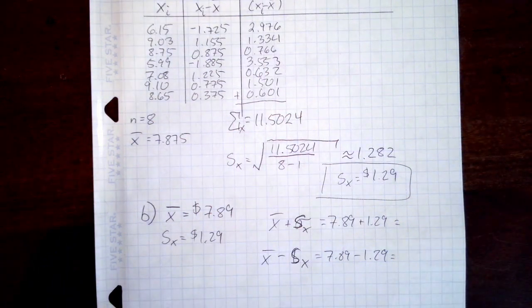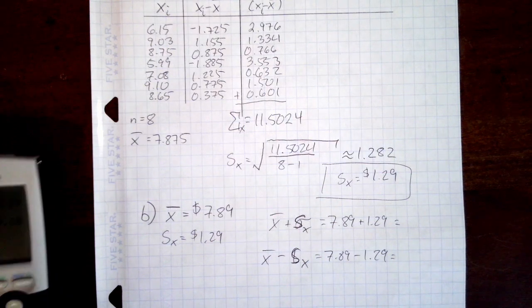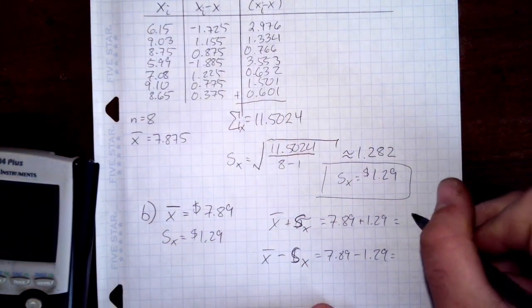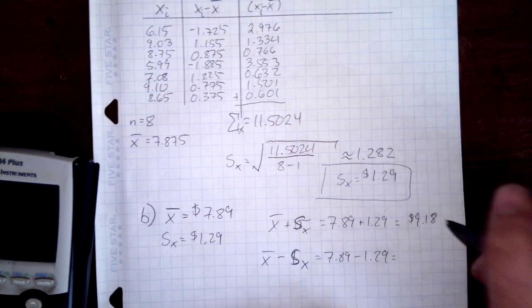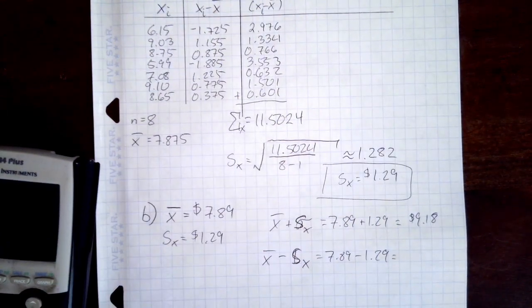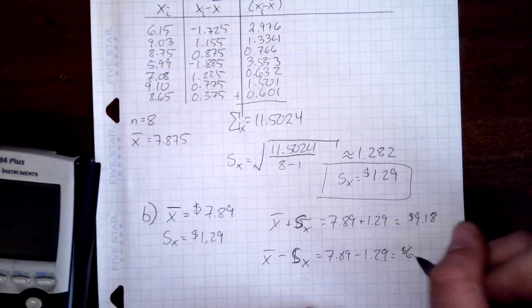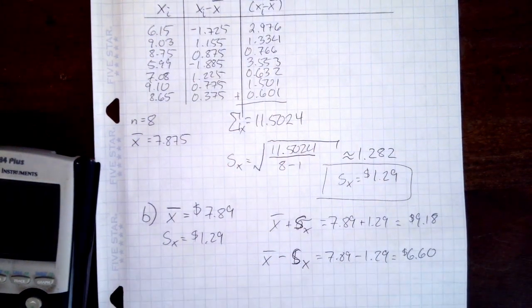So our most typical prices are going to be between, at a high end, about $9.18, and at our low end, about $6.60.